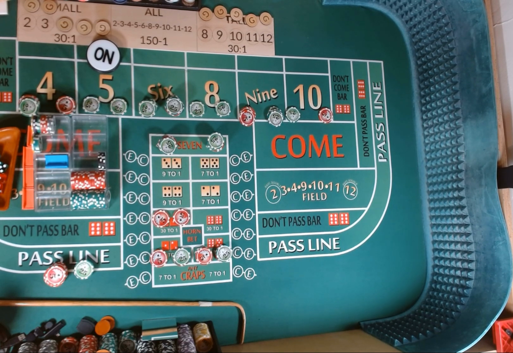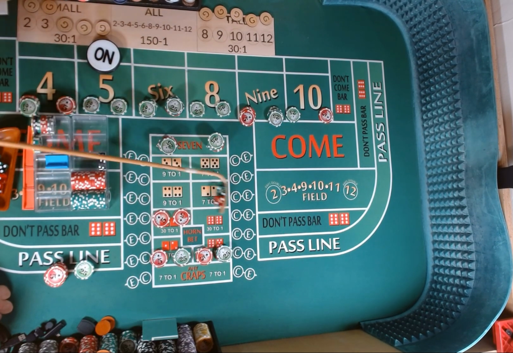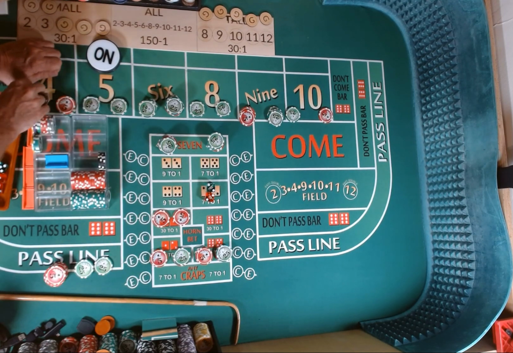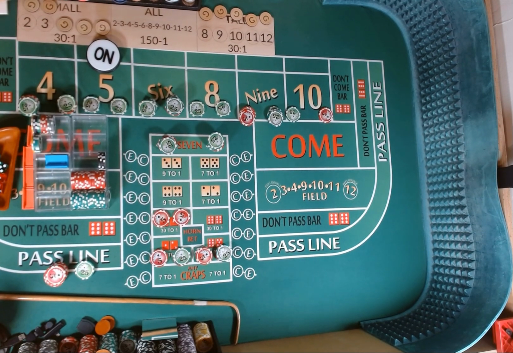Dice are out. 3, 2, 3, 2. Hard 4. Hard 4. Both die are on axis. I want to say that's our third hard way. We had the 4, 6, and 8.